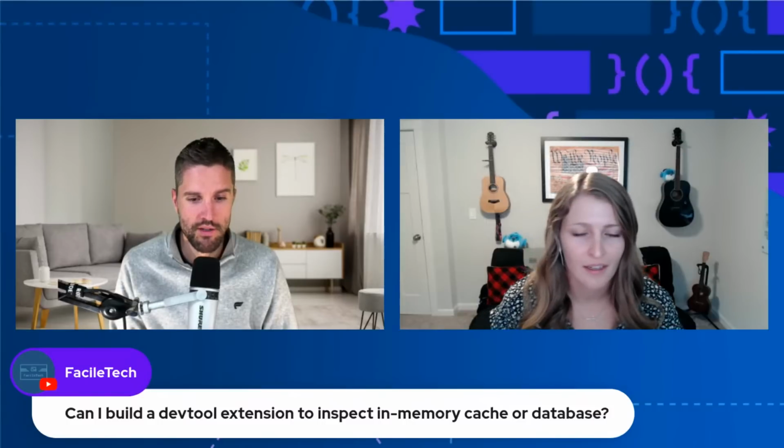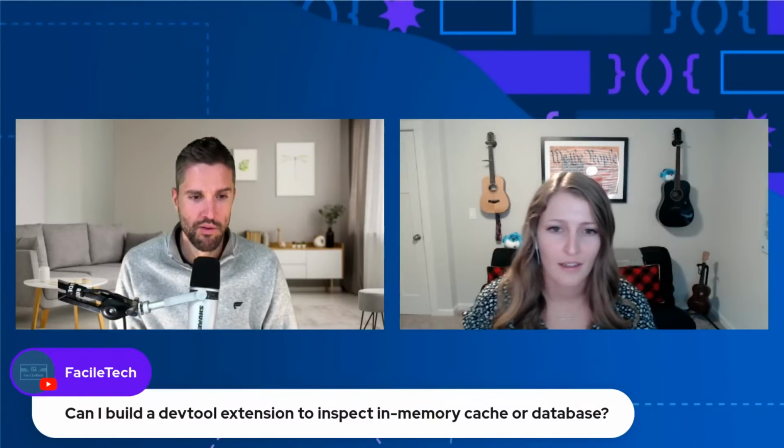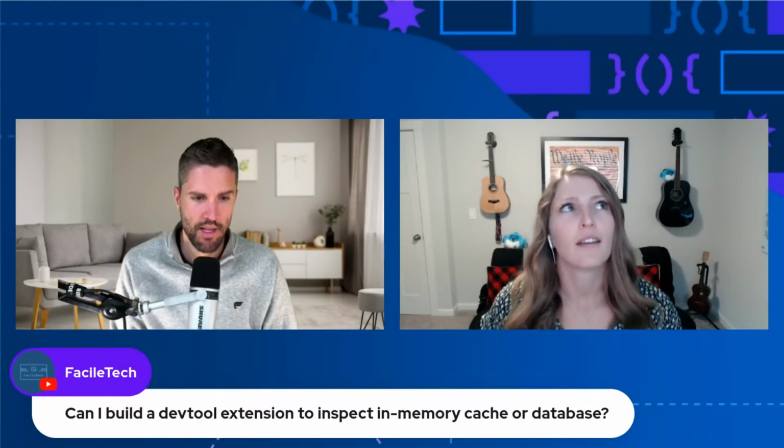So, Facile Tech, funny name, asks, can I build a DevTools extension to inspect in-memory caches or the database? I think in-memory is the key there. As in, like, on the device itself, like native memory, or maybe from, I guess I'll answer the database question. That answer would be yes, most likely.